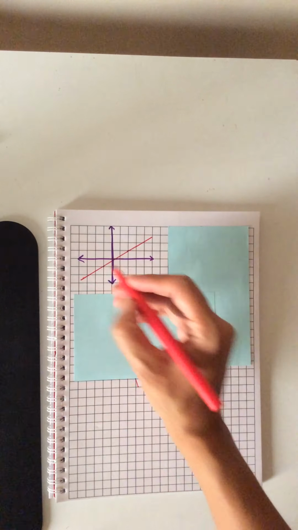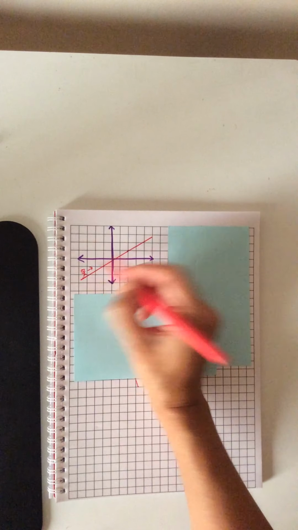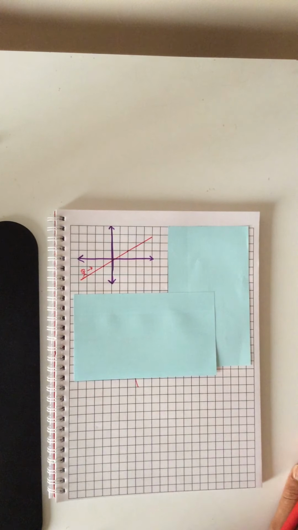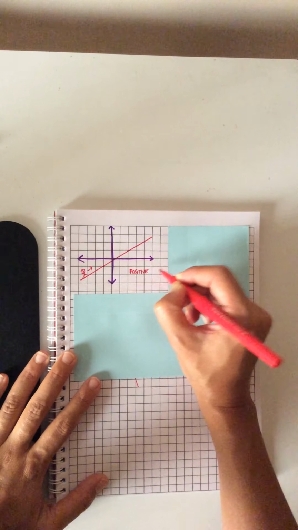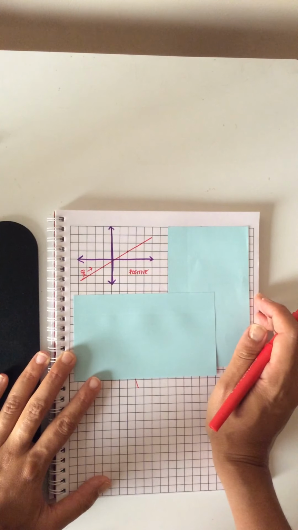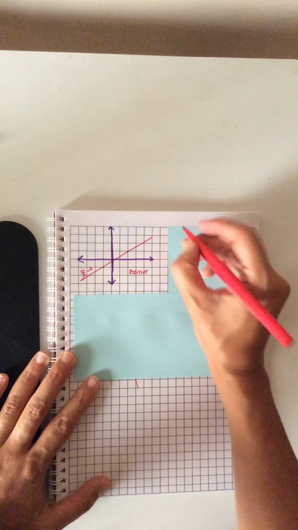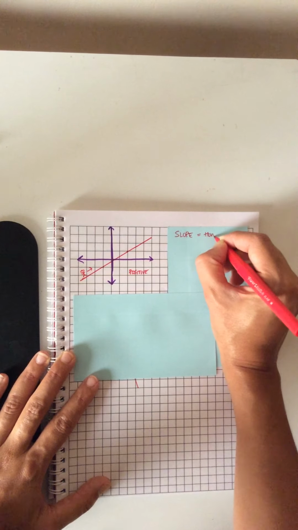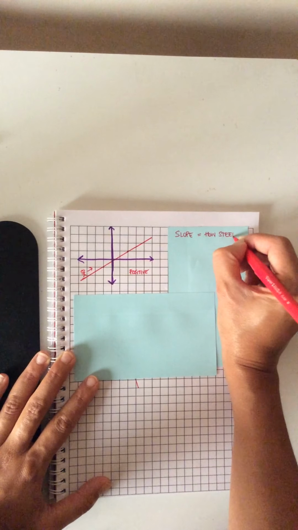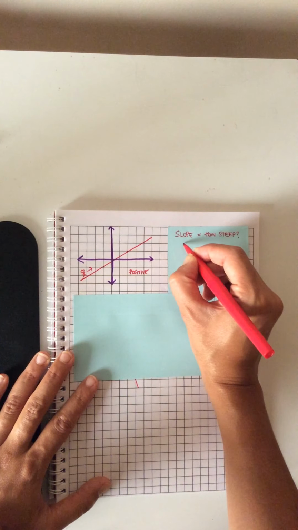If I was a little guy starting down here, walking on this line, I'm going up, going uphill. So I know that this is a positive slope. It's going up. So I'm just going to write that so I can remember, okay? And now we need to figure out how steep that is. You need to remember that slope is just asking how steep that line is. And the way you do that is you have to figure out how much is changing.